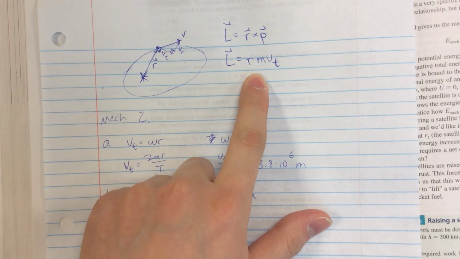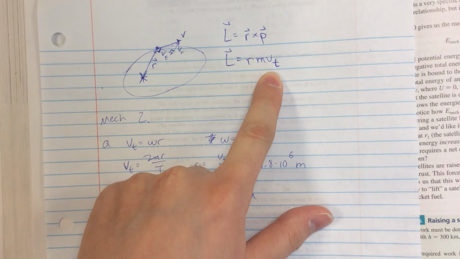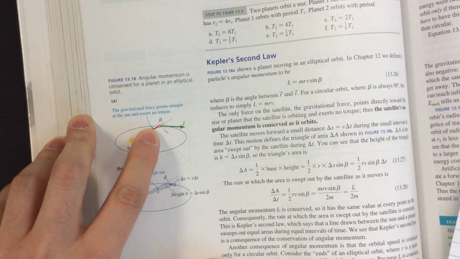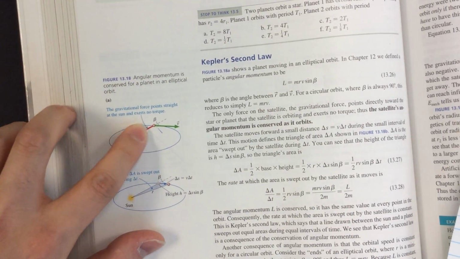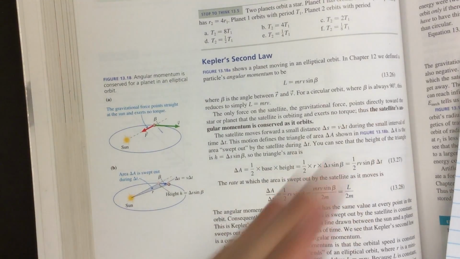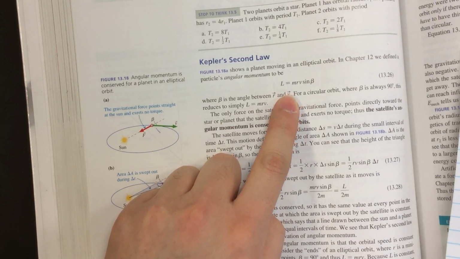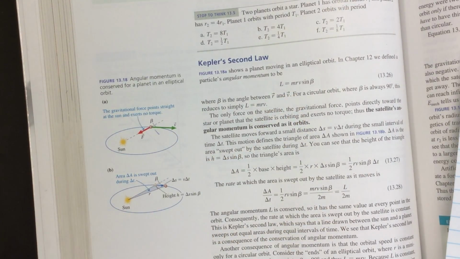So your angular momentum is really only dependent on that tangential velocity. That's where the sine beta comes from. You're looking at the component of my velocity that is perpendicular to that position vector. So at any given moment, that gives me my angular momentum.